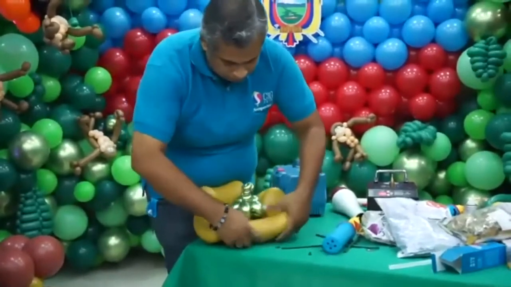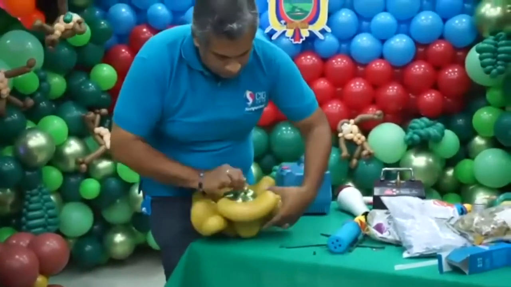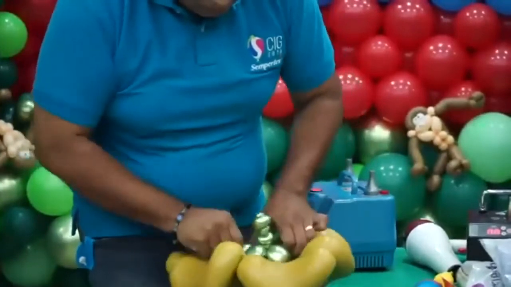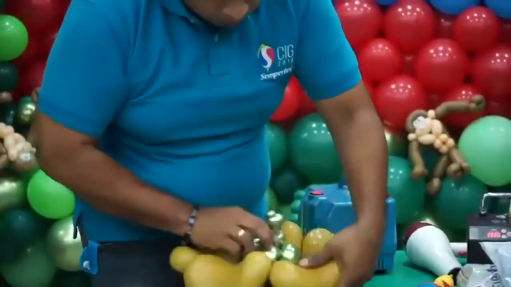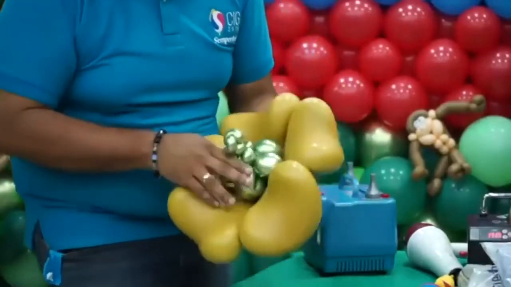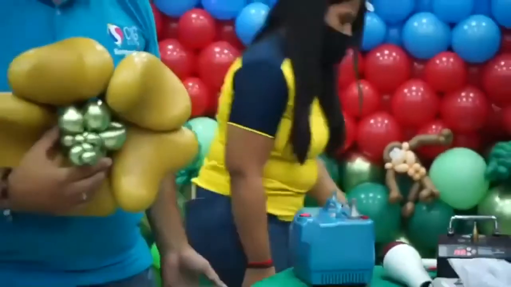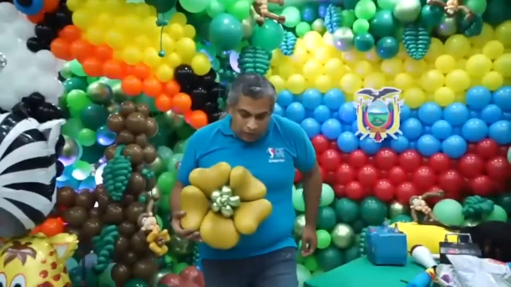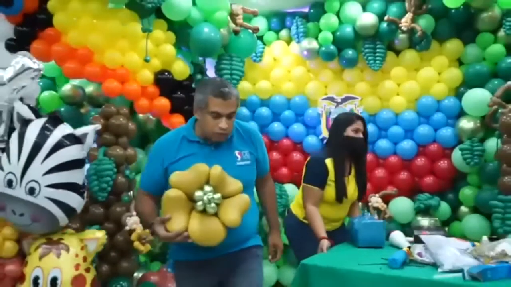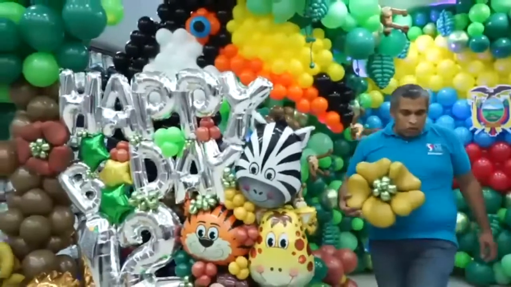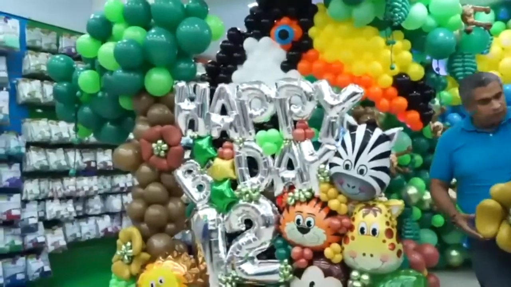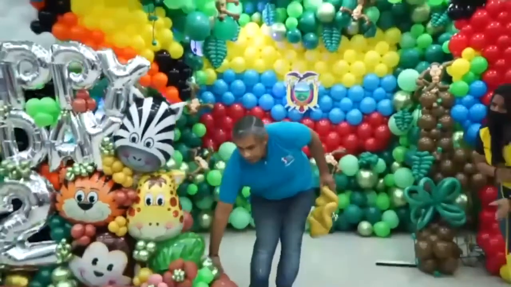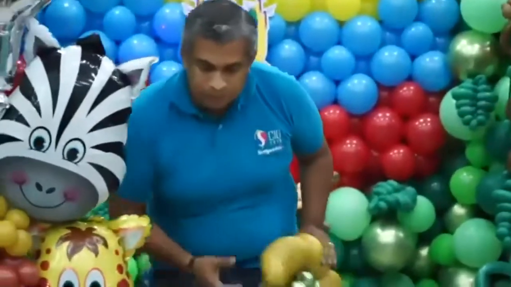People are asking about the other flower. These small flowers are made in round 5, and inside it have a 160. I use in this one the hand pump that is special for 160 balloons. In the small flowers, I made 4 pumps, but in the big ones, remember, I make 2 pumps. And I use 160 for the small ones and the 260 for the big ones.